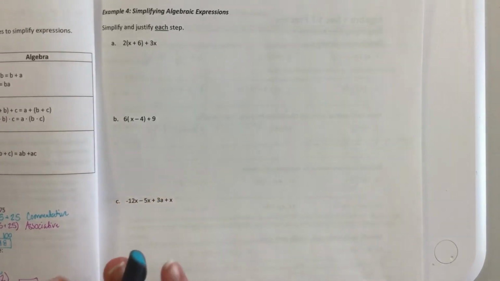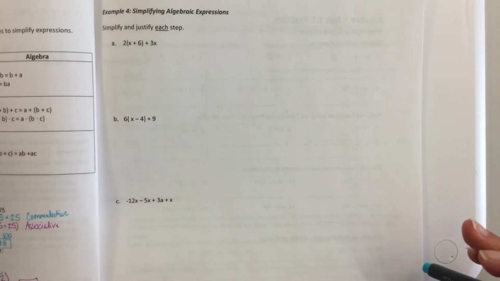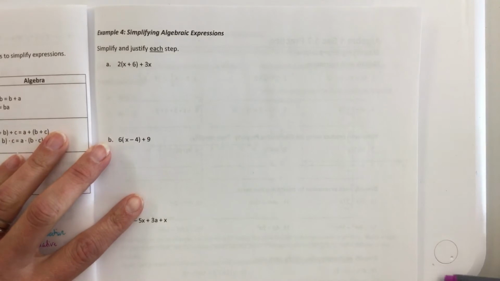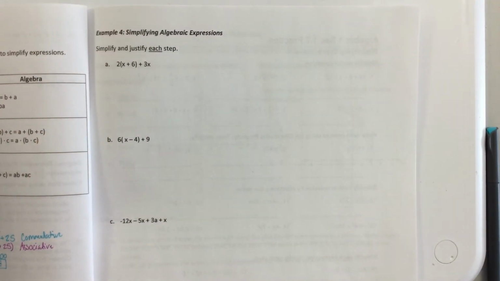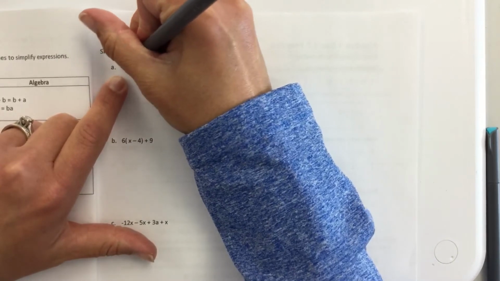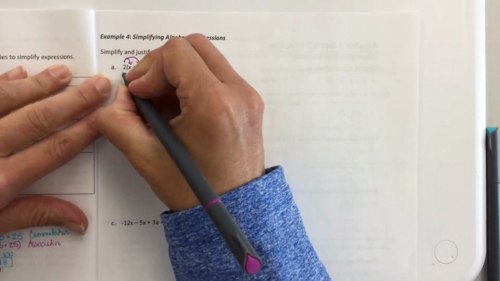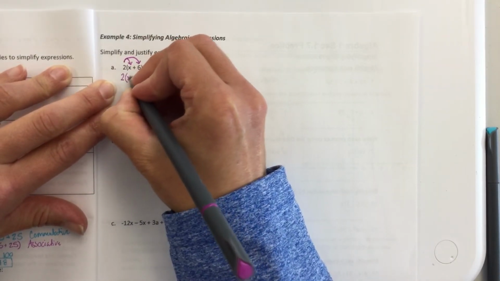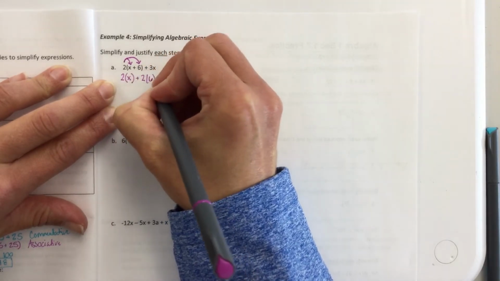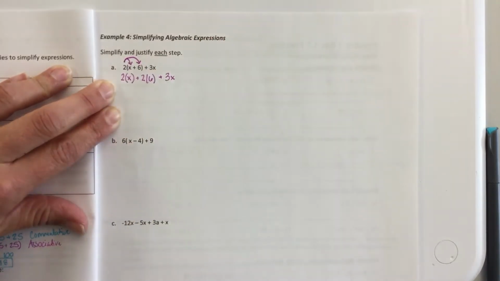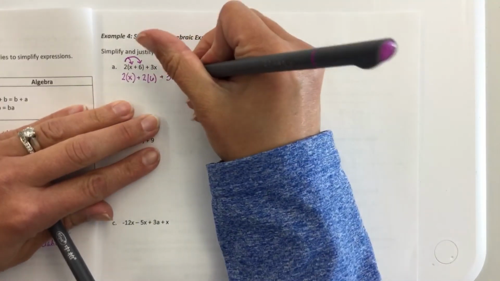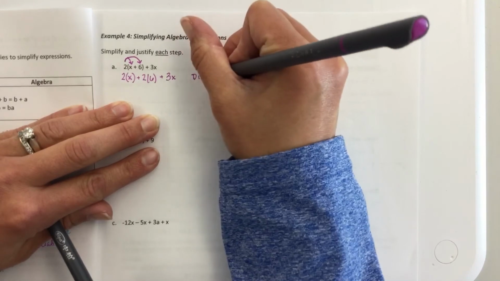Now, these problems, you need to show all of your work and you need to justify every step. You're going to justify each step with either telling me what property you used and/or what operation occurred. So for example, in this first one, the first thing that you're going to do is follow order of operations. Order of operations tells us to do the parentheses, but I can't take x plus 6, so I need to distribute. So my first step is 2 times x plus 2 times 6 plus 3x. This property that I just did was called the distributive property. So I'm going to label it on that line.